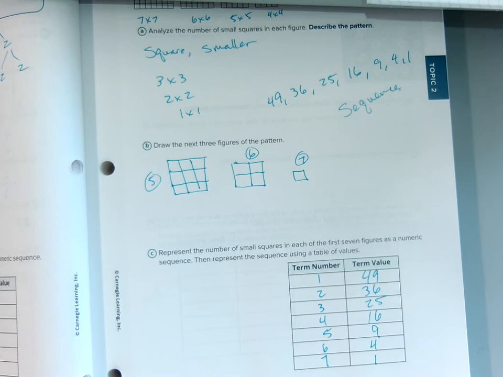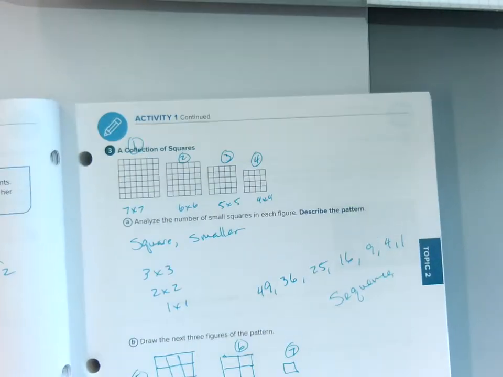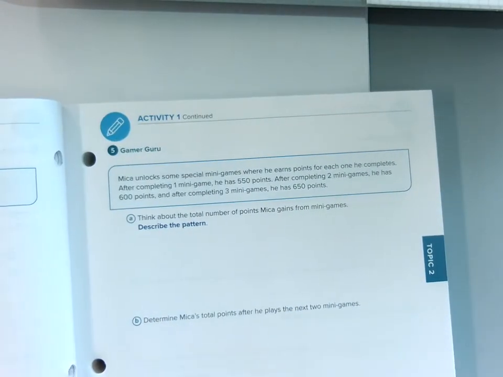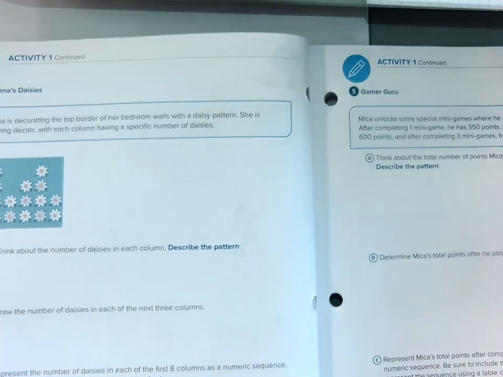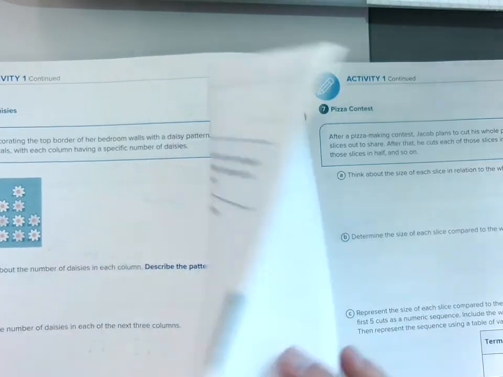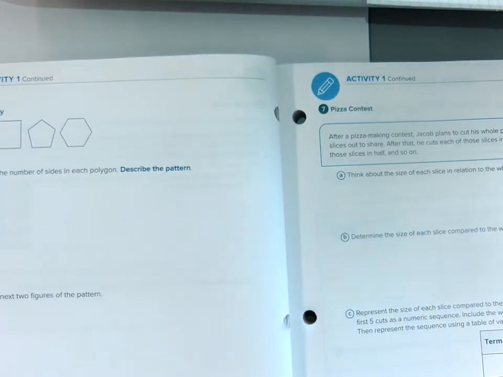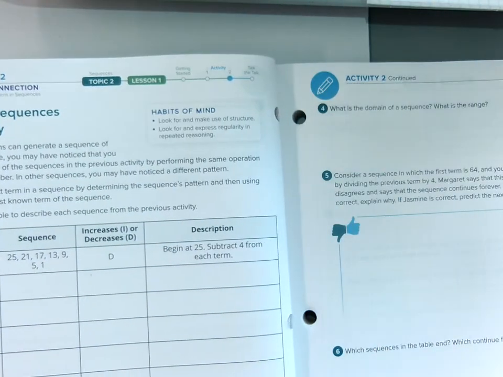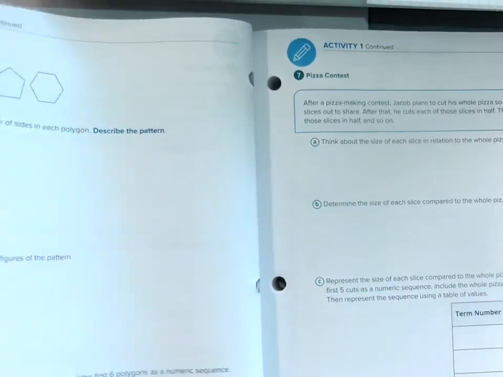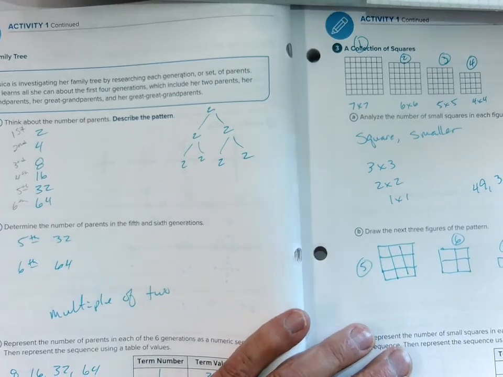Okay? So what I'd like you guys to do is continue this, okay? Same thing for page 68 and page 69, page 70 and 71, okay? You can do this, and I'll leave that to you, okay? All right, that's all I have.